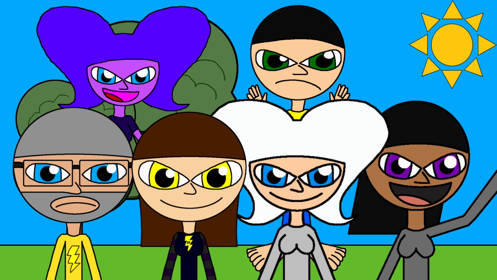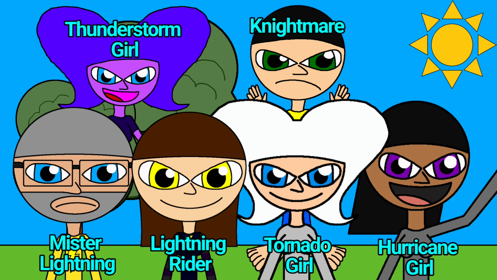Here are some of the air superheroes. We have Mr. Lightning, Lightning Rider, Tornado Girl, Hurricane Girl, Thunderstorm Girl, and Nightmare. Nightmare is the only hero with 6 toes on each foot.